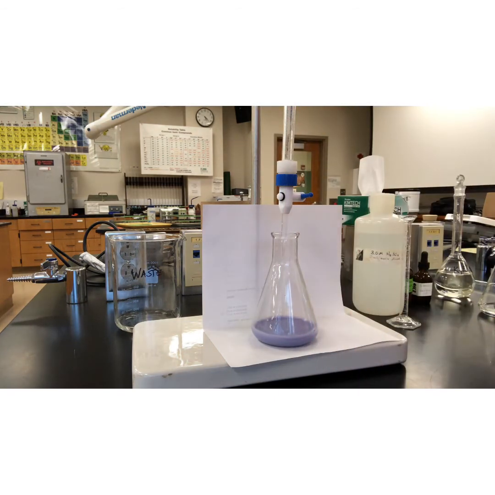Is my arm totally in the way of the camera? Okay. So we've got 19.5, 19.6, 19.73. Final volume was 19.73 milliliters. My first titration. So that's titration 1. Final.